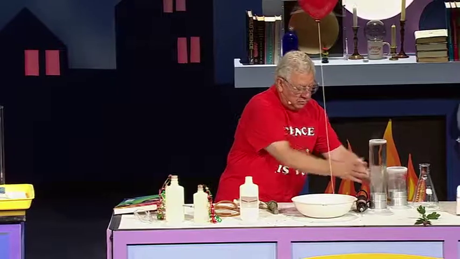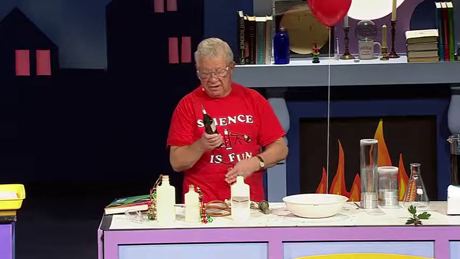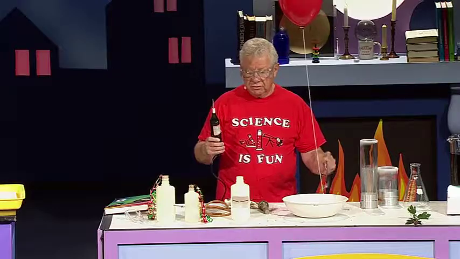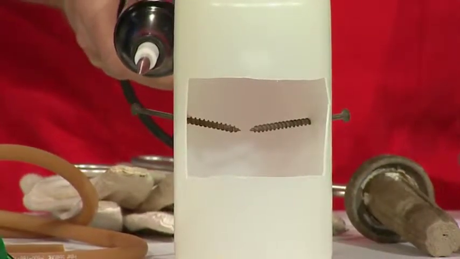But I want to show you that I'm using a device that generates a spark. It's called a Tesla coil. And here's the spark. You can hear it, but you can't see it. I'm going to try to show it to you by touching one of the nails, and with the lights down, let's see if we can see it. Okay, hang on. There, can you see the spark jumping across the gap?